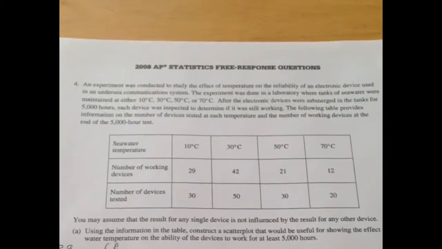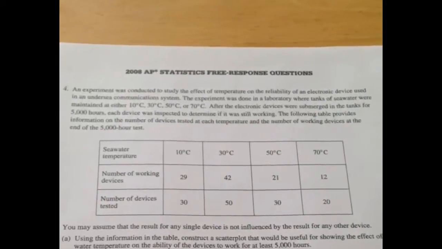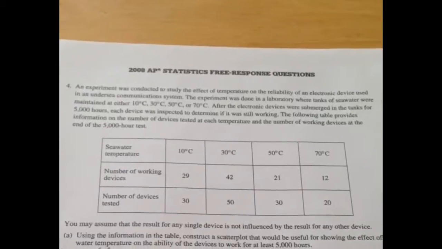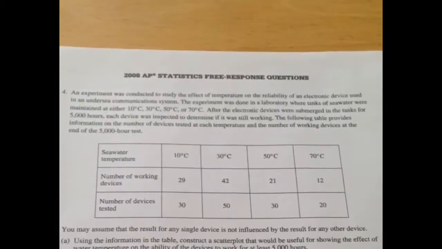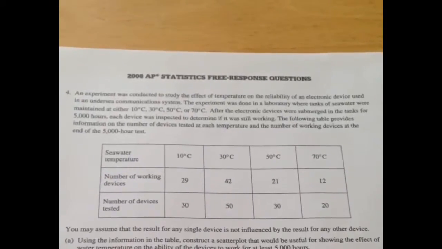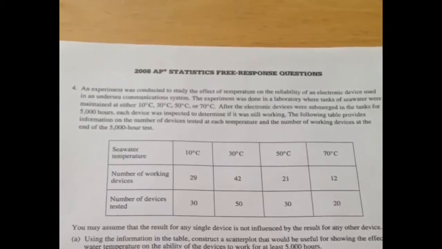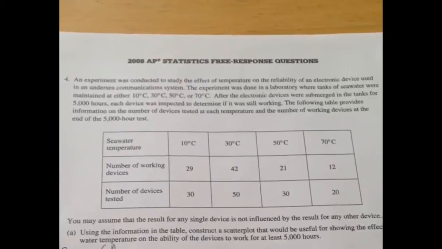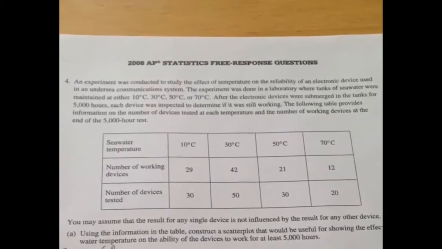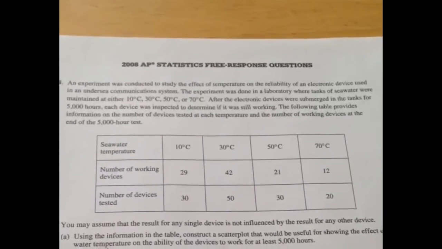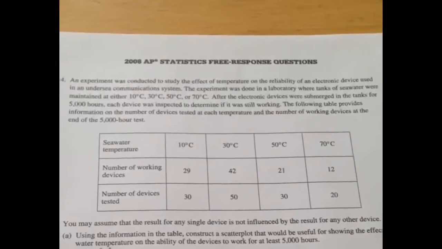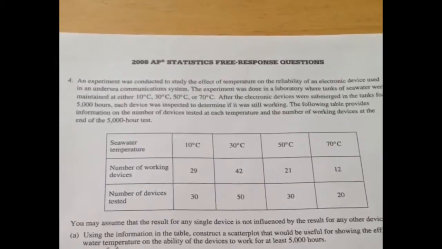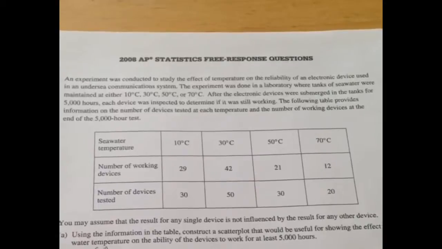Hey guys, we're doing the 2008 AP Statistics free response question, number 4. An experiment was conducted to study the effect of temperature on the reliability of an electronic device used in an undersea communication system. The experiment was done in a laboratory where tanks of seawater were maintained at either 10 degrees Celsius, 30 degrees Celsius, 50 degrees Celsius, or 70 degrees Celsius.